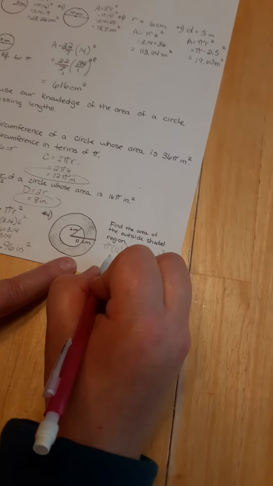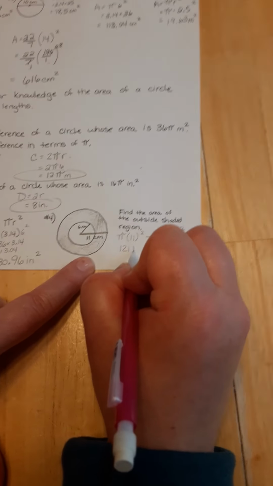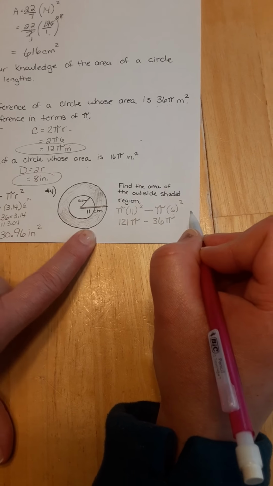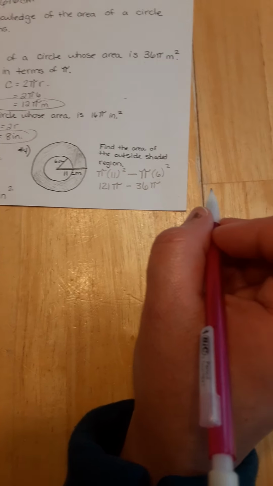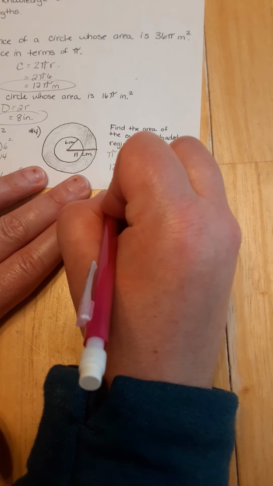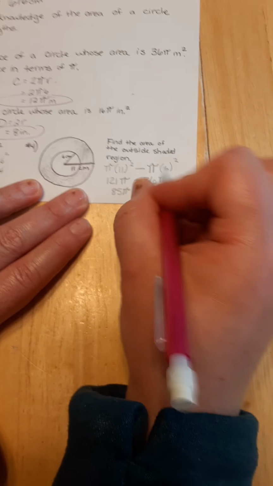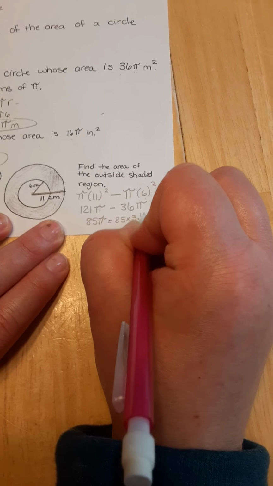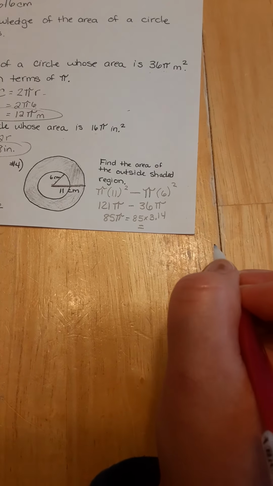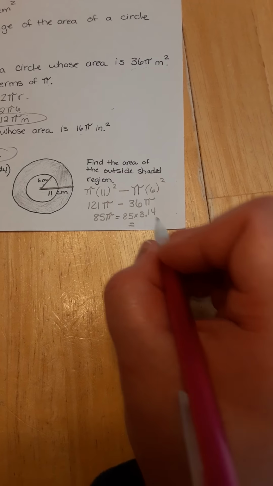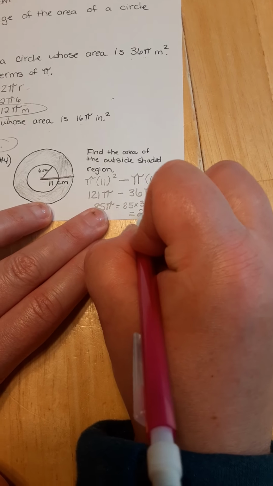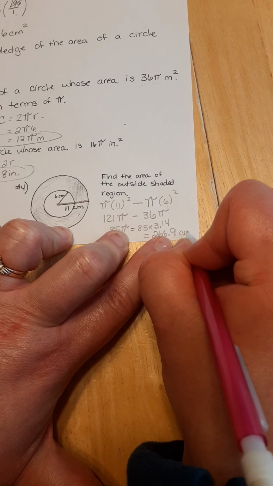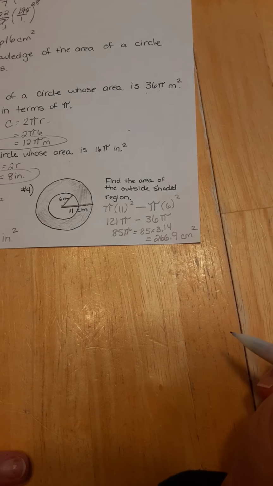Now let's do our math. 11 squared is 121 pi. And I've got 36 pi. Subtract the 2, and 121 minus 36 gives me 85 pi. Now let's insert 3.14 for pi to get my final measurement. And when I multiply them out, I get 266.9. I've got centimeters, and I'm dealing with area again, so it's squared.